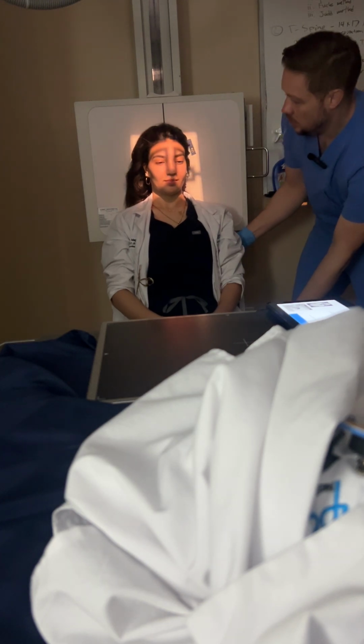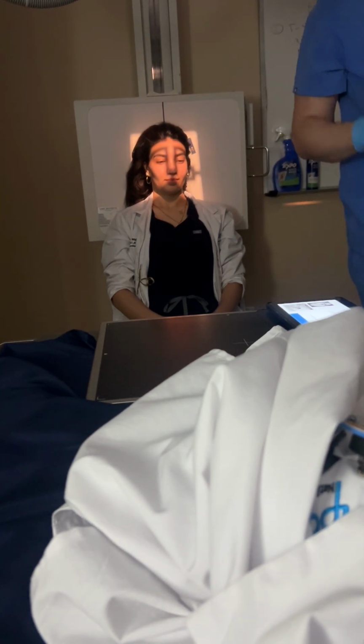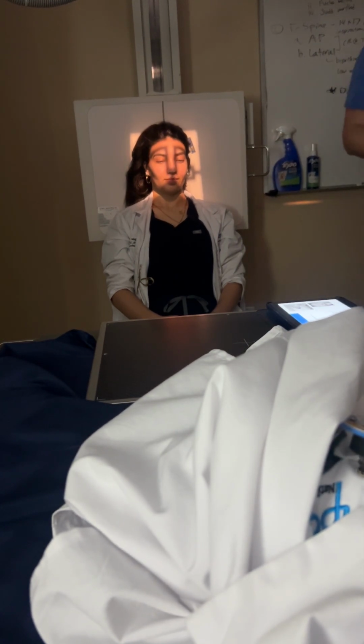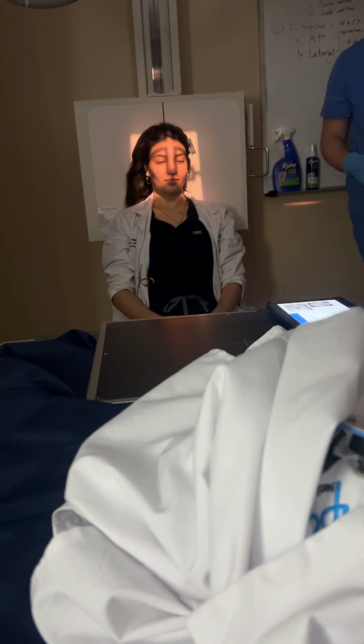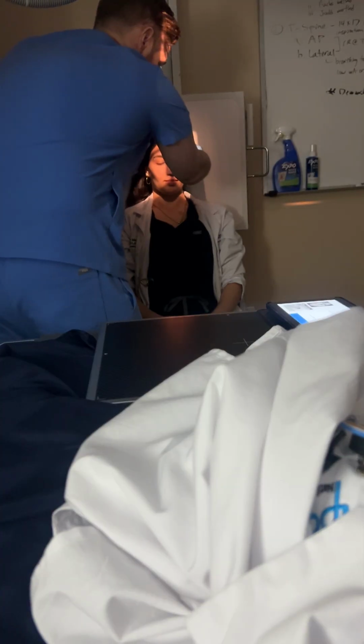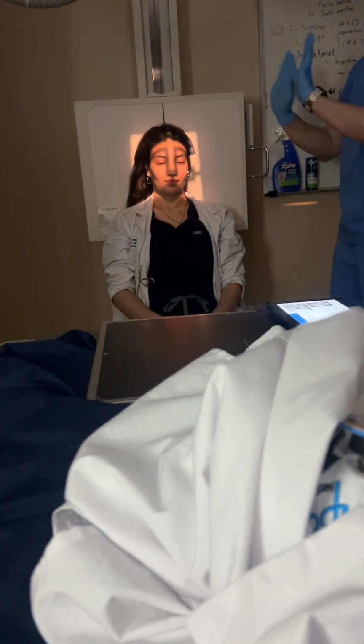When you position for the skull, very important that you check your rotation and your tilt. So you're going to come to the front of your patient, make sure their head is not rotated, and make sure that their head is not tilted either way. Okay, so that is the AP axial Towne method.